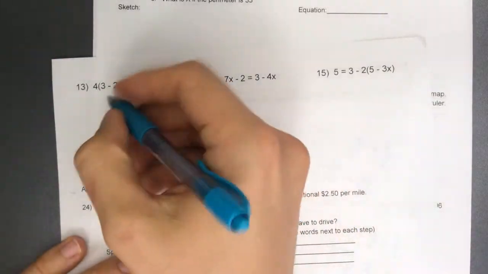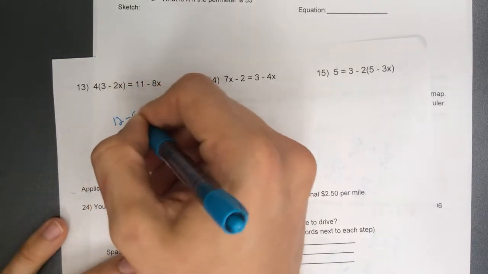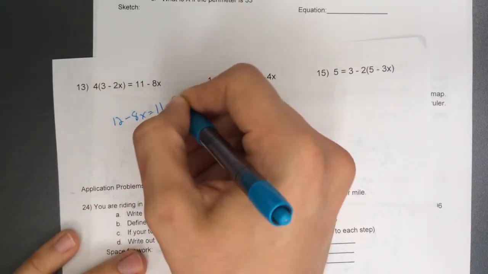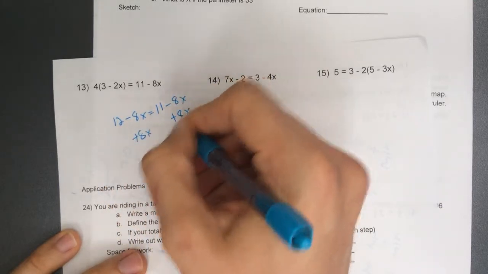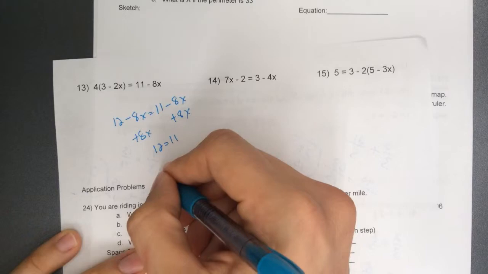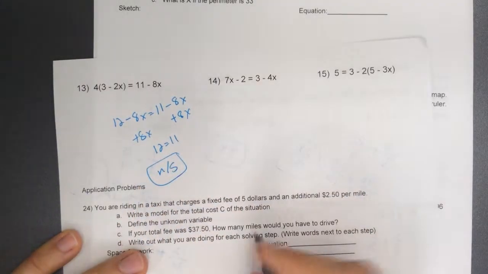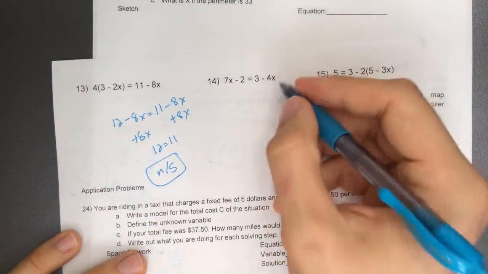Where are we? All right, distribute that 4. I get 12 minus 8x is equal to 11 minus 8x. You'll notice these 8x's will cancel when I try to bring them to the same side, and I'll get 12 is equal to 11. This is not true. No matter what I put in for x, it still won't be true. So I'm going to say no solution on that one.